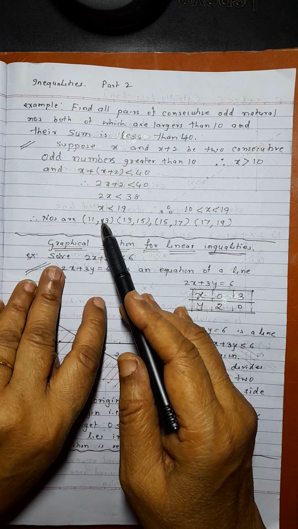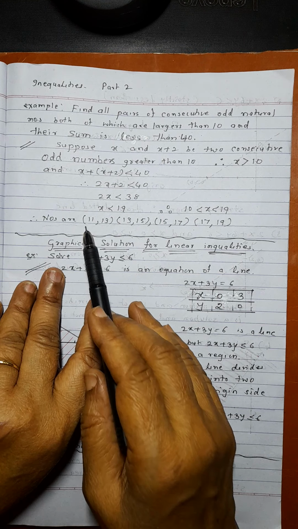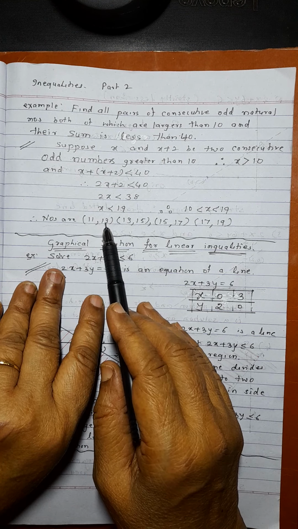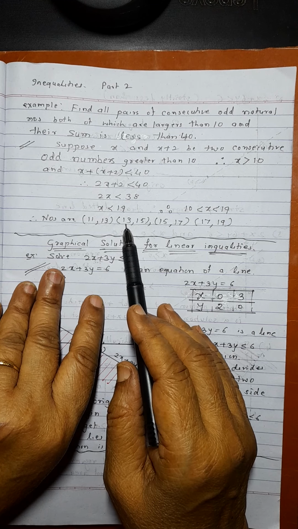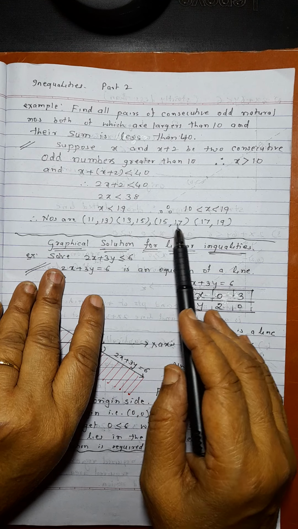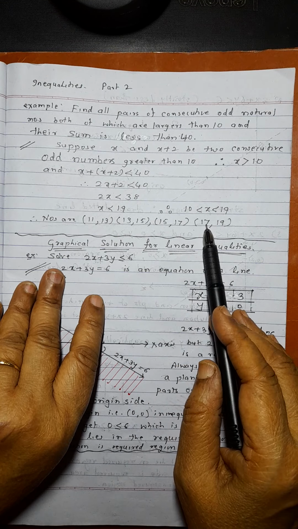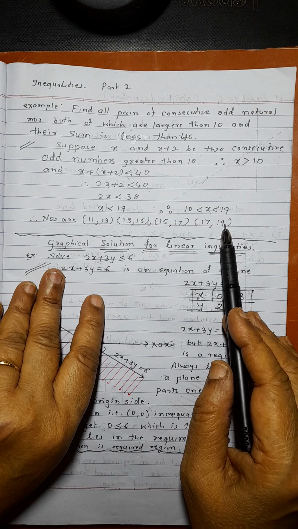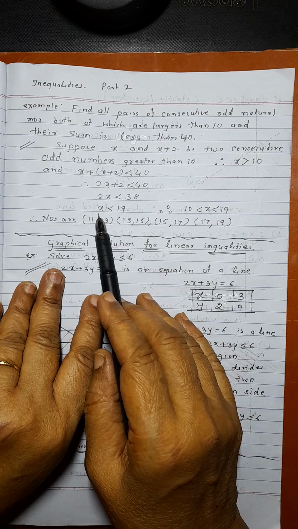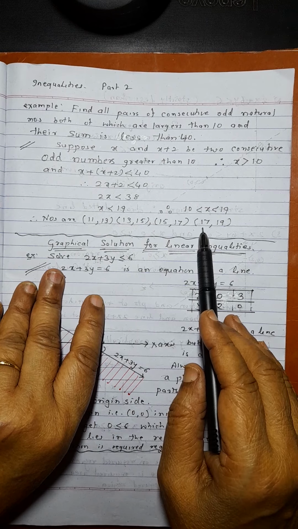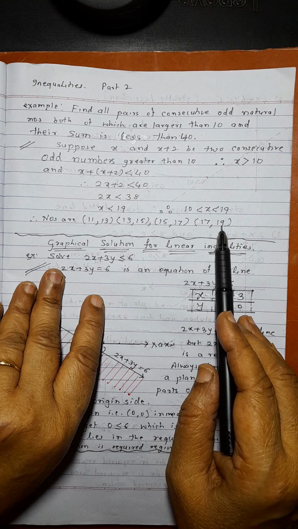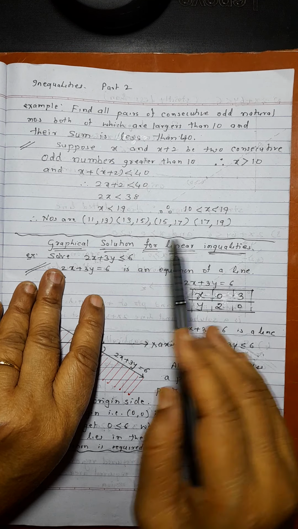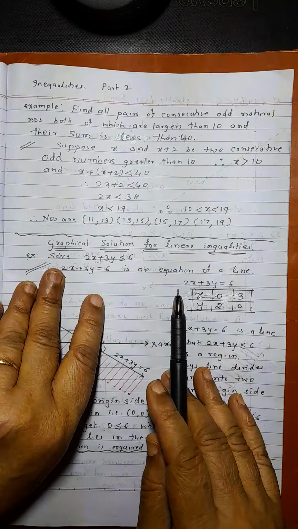So if I take the first one after 10, the first odd number is 11. So the consecutive number next will be 13. If I take 13, then 13, 15; 15, 17; 17, 19. Even though x is strictly less than 19, this is x and this is x + 2. So this can take the value 19. So this is the answer.